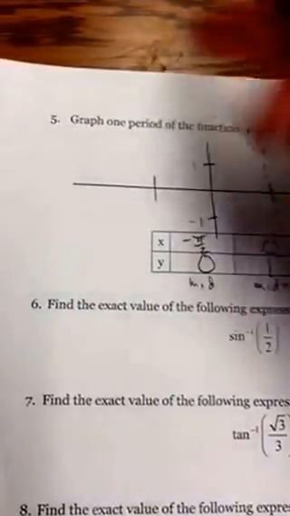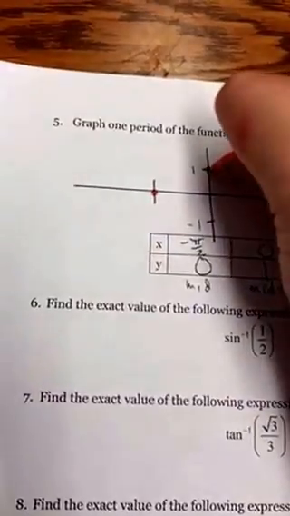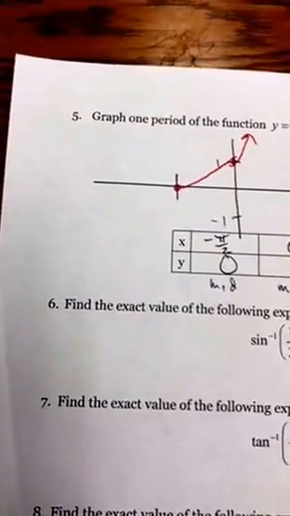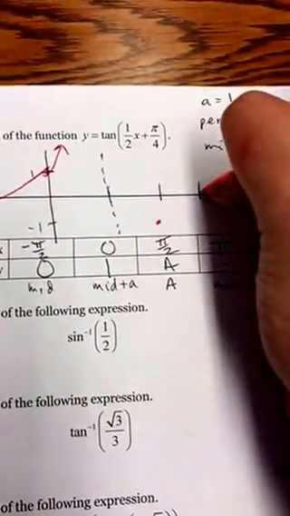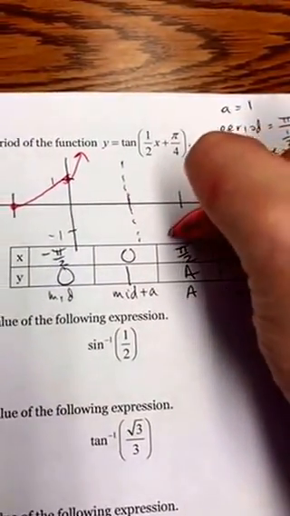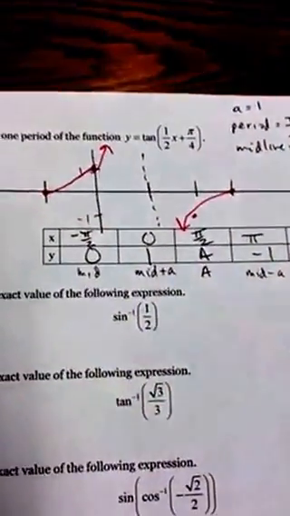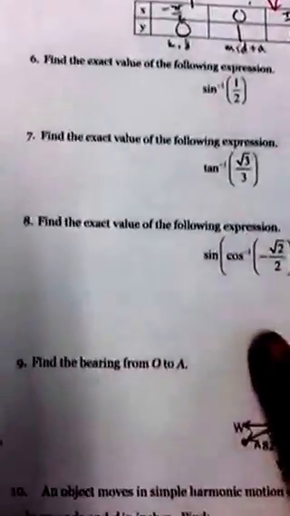So I'm going to have a point here and a point here, and it's going to go up like that. And I'm going to have a point down here at negative 1 and a point over here at our midline, and it's going to go down. And if we had to draw more than one cycle, this would connect to up there and draw an arm, but we don't have to.